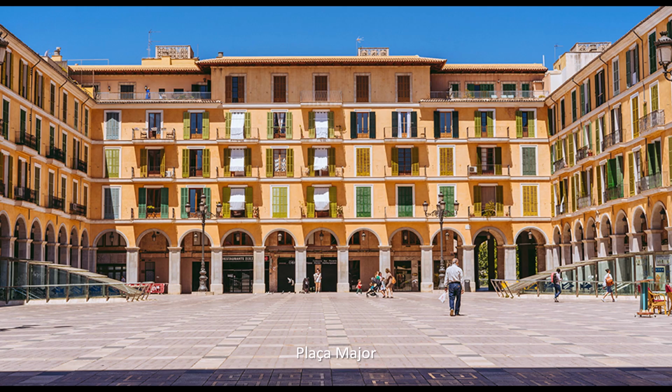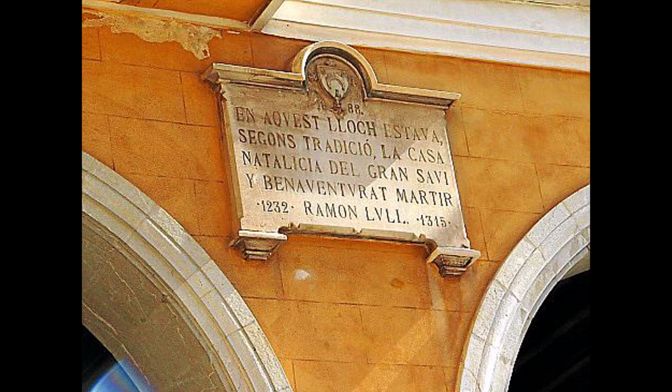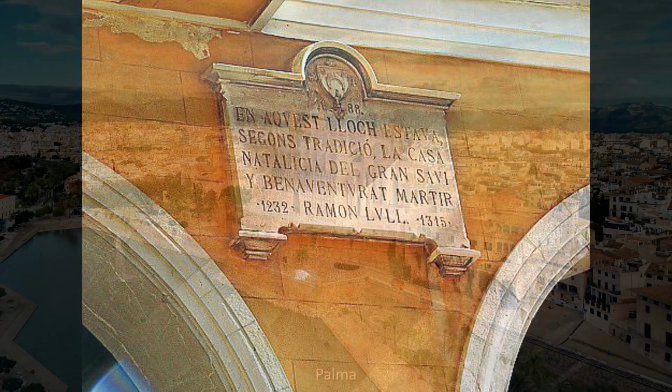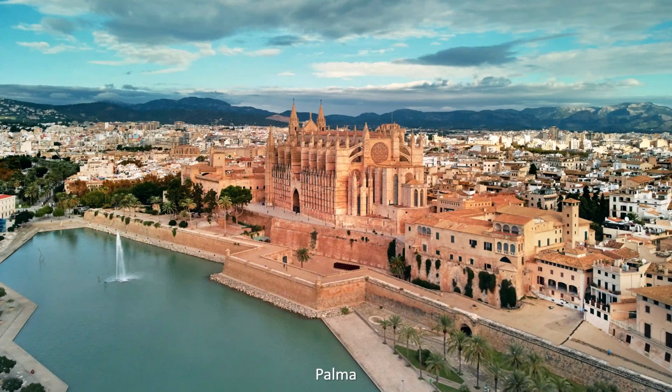His home was located in what is today called the Placa Major in the important city of Palma. Today, a plaque acknowledges the site. It was then, as it is today, an important location, a short walk from the Almudena Palace. And Ramon grew up watching the magnificent La Seu Cathedral being constructed.